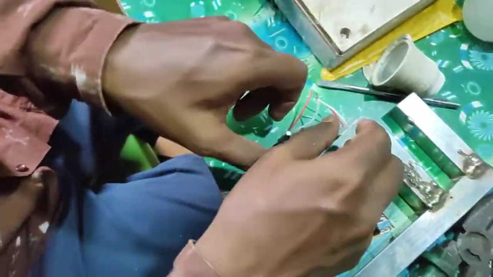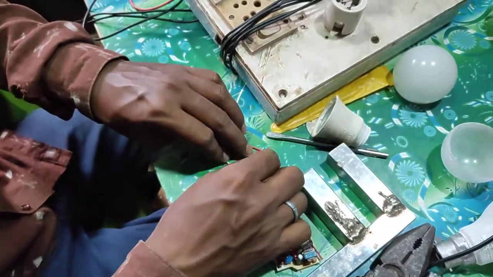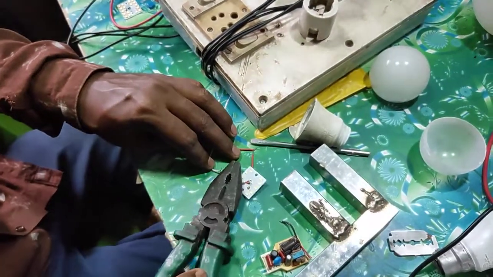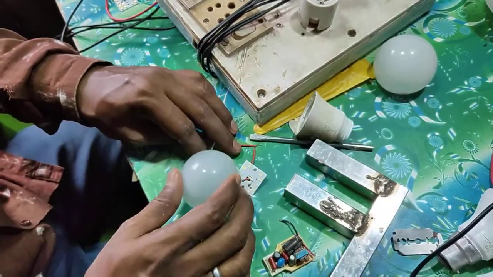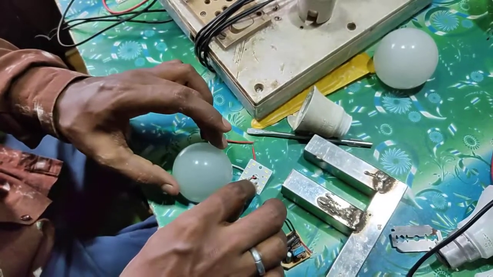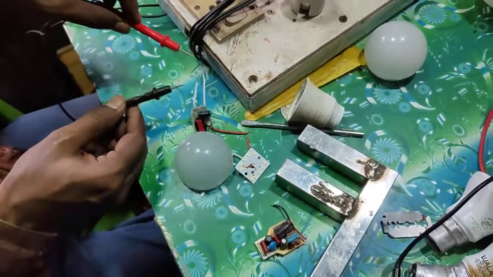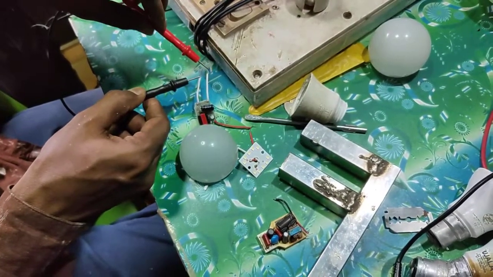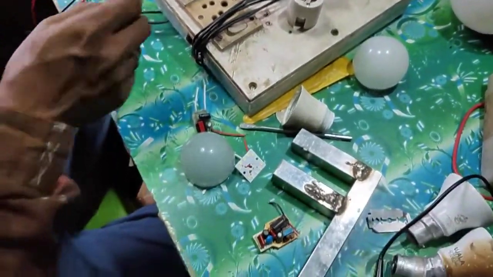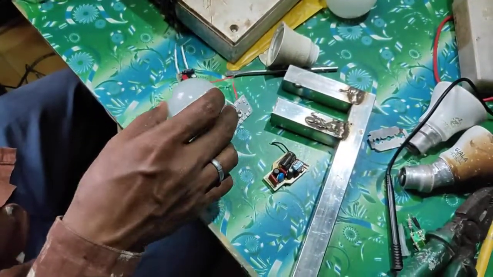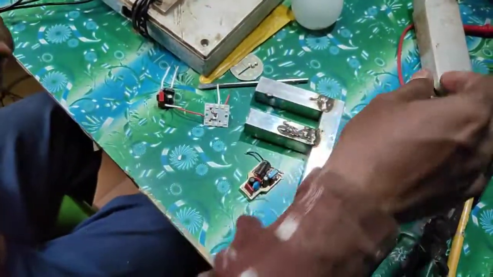I've tested whether it is working or not. Okay, this is okay. So I've discussed this LED bulb.